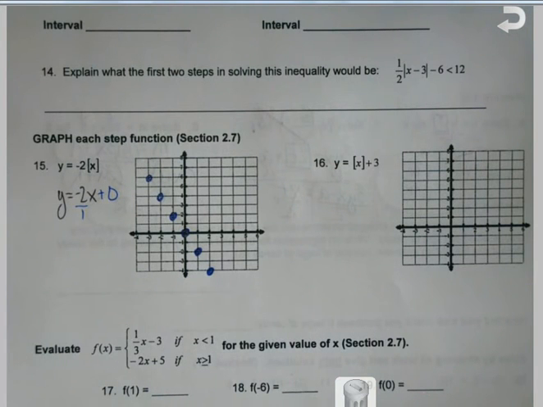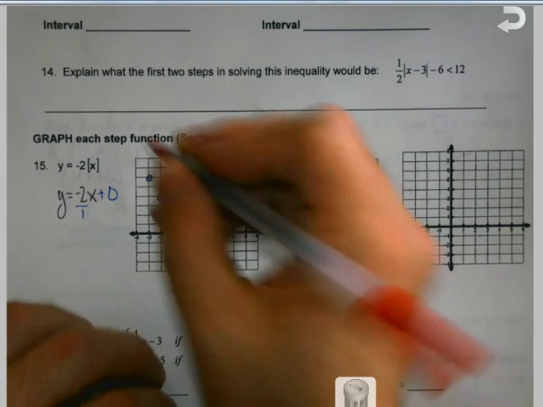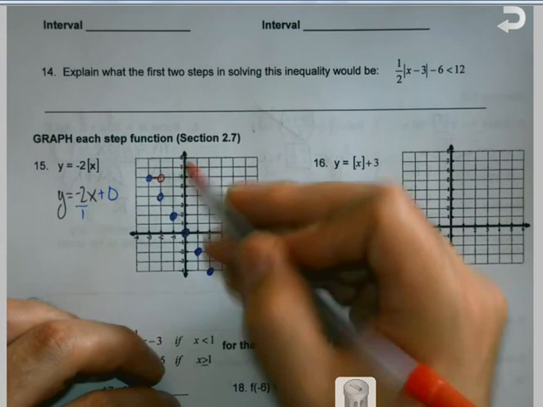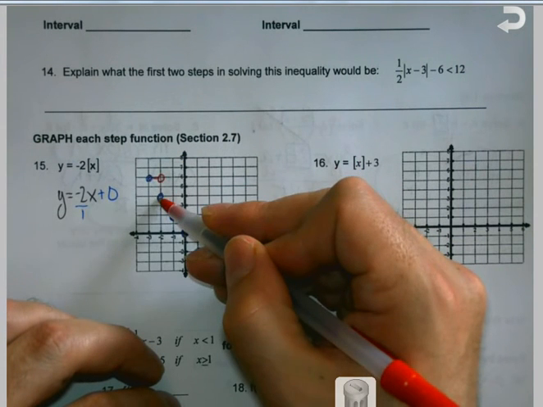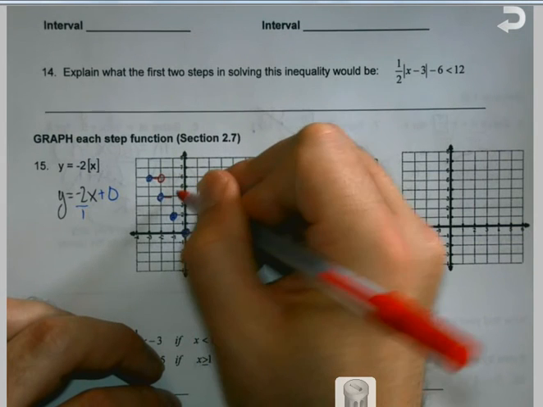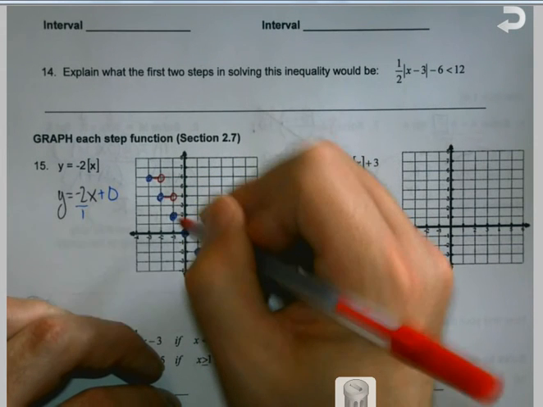You're like, okay, well, that's the line, but what does that do to help me? Step functions, remember, are just a way for you to work from left to right to keep showing the values. So here, I make my bar as long as where the next point starts, where my next filled in dot is. So I do that here. Okay, there's the step.